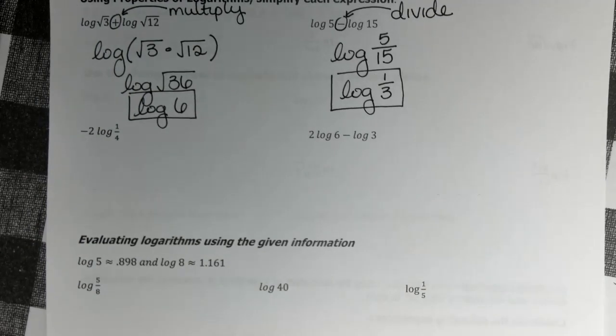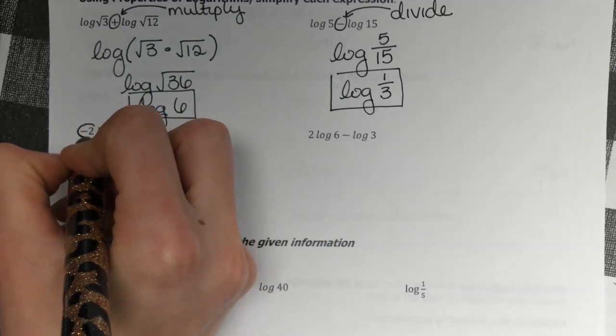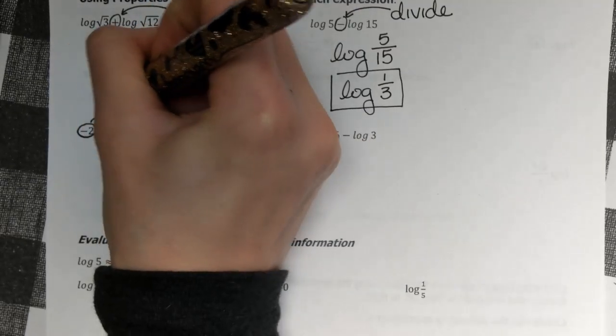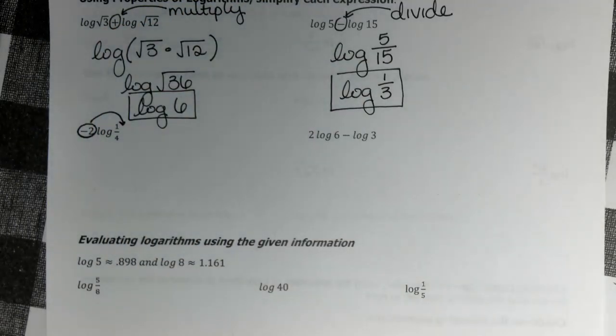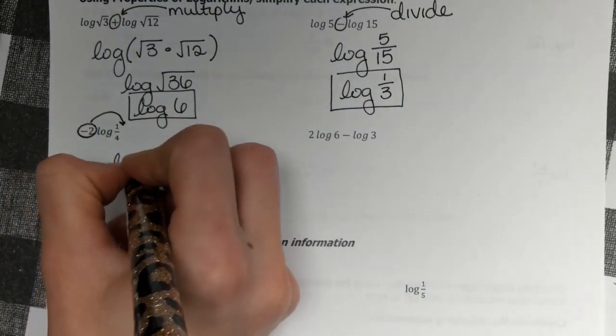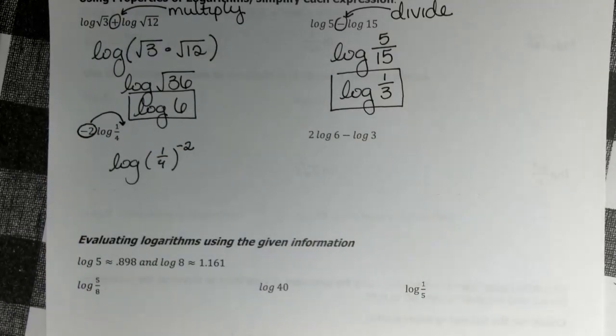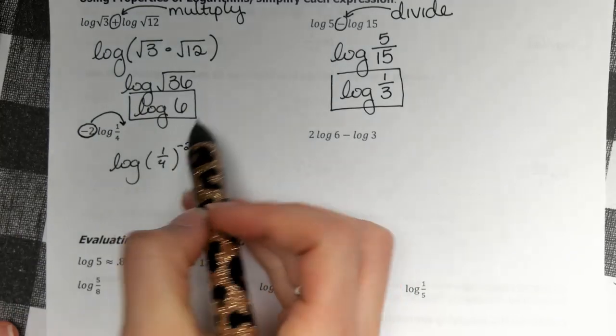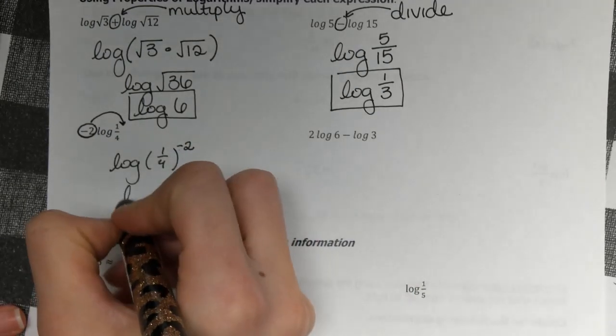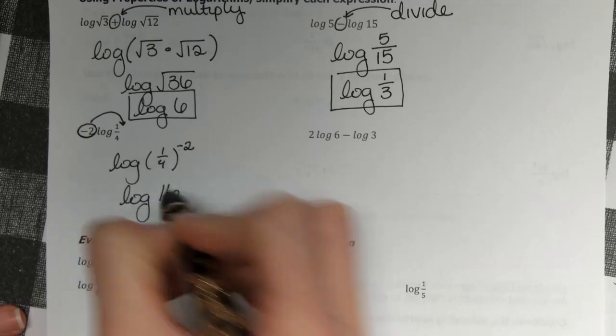Alright, if I have negative 2 log of 1/4, anytime I have something in front of my log, I bring that over as its exponent. That means it's log of 1/4 raised to the negative 2 power. What do we know about negative exponents? It flips everything, right? So 1/4 really becomes 4, and what I'm doing is 4 squared, which is 16.